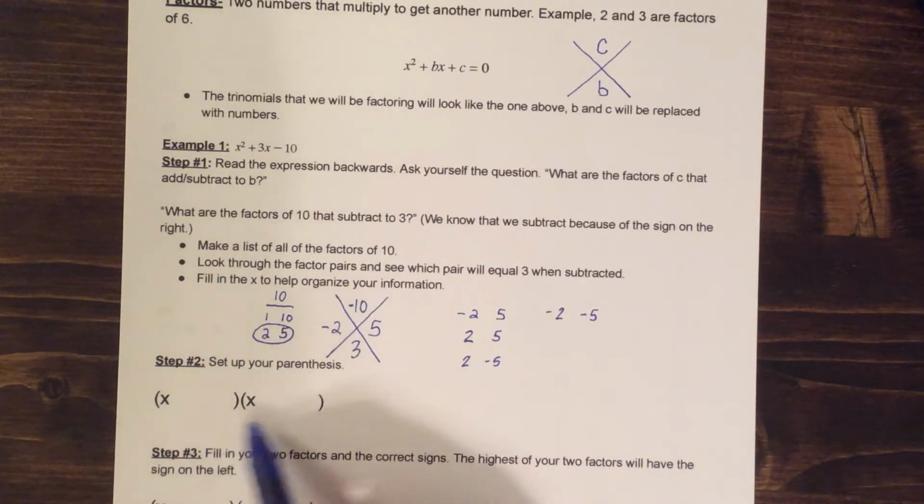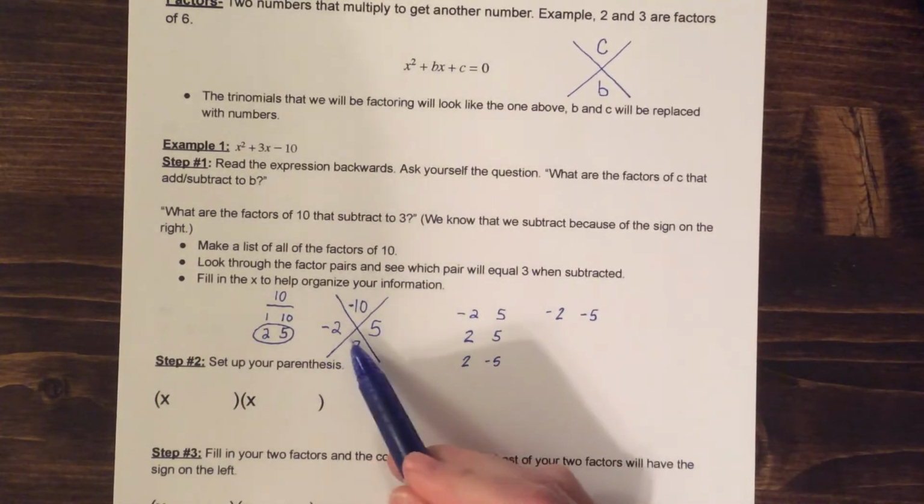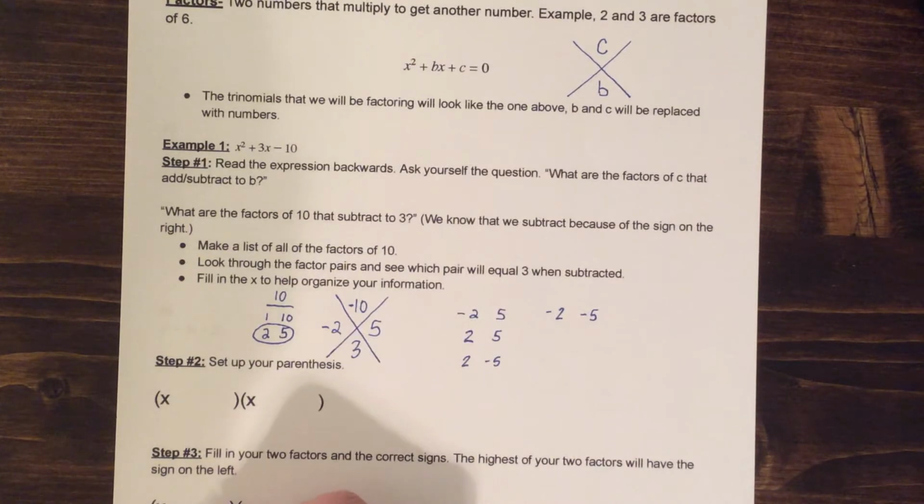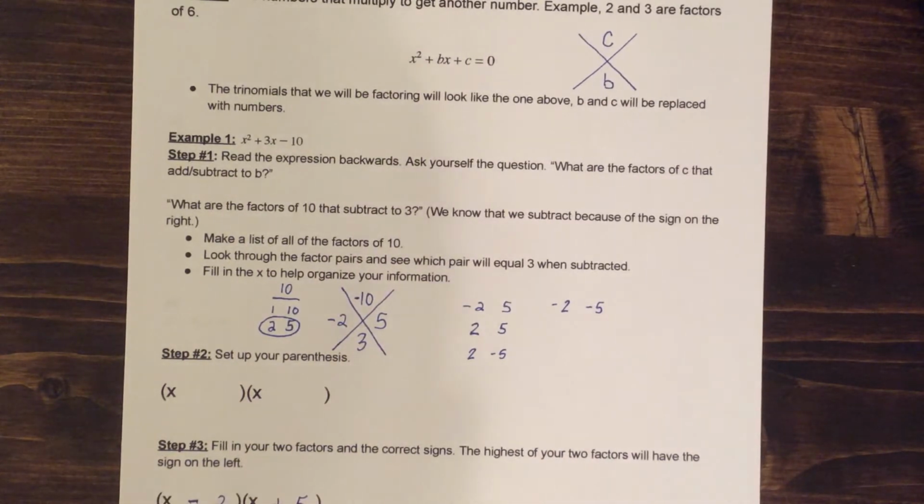Then you're going to set up your parentheses. It's always just going to be x's in the front. So for these particular ones, x is in the front, and we have our two parentheses. The last thing is we're going to fill in our factors with the correct signs. Once we've made this, all we have to do is transfer it down here. So we have x minus 2 and x plus 5.